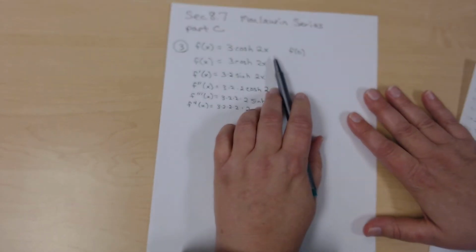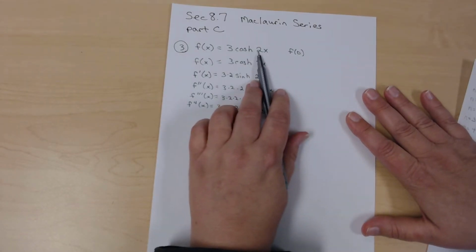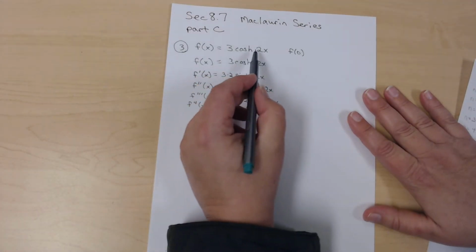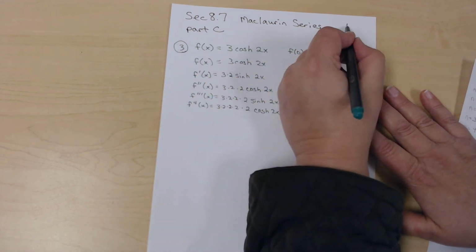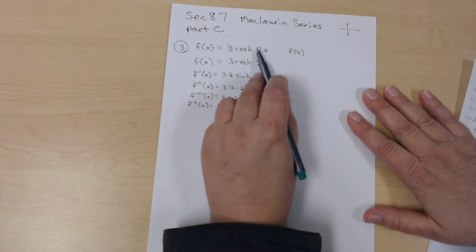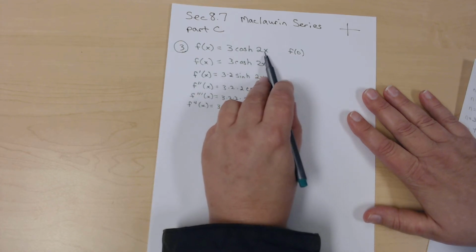Well, we usually need a calculator for cosh, or we have to use our formula, e to the x and all that divided by 2. But there's only one value we know. Now, when we plug in a 0, cosh, this 0 is not angle measure, it is area.